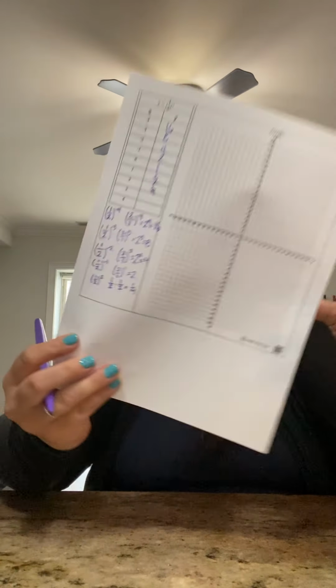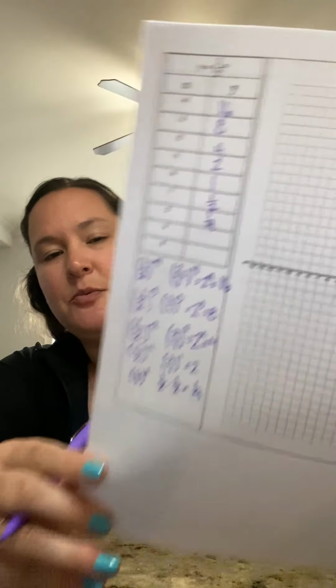Done. 1/2 to the 1st power is 1/2. Now 1/2 to the 2nd power. We're going to have to do 1/2 times 1/2, which is 1 times 1 over 2 times 2, which is 1/4. Then you'll do 1/2 times 1/2 times 1/2, and you're going to get 1/8. And then 1/2 times 1/2 times 1/2 times 1/2, which is going to be 1/16.